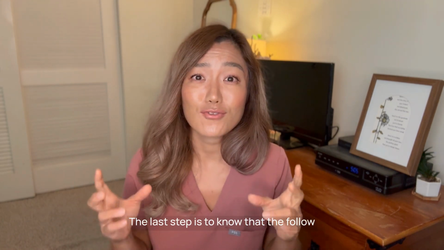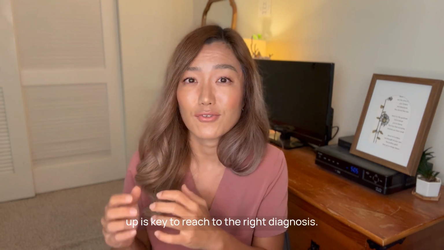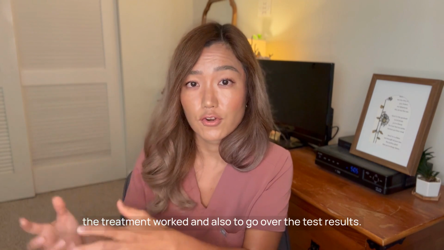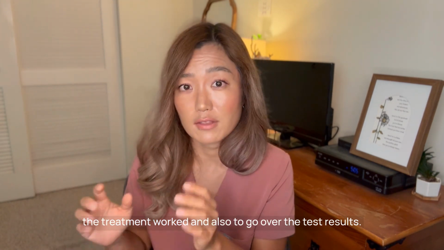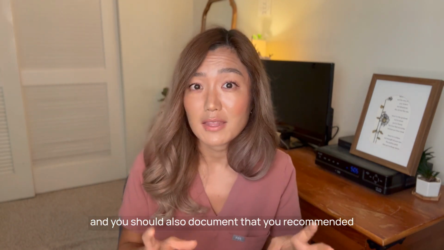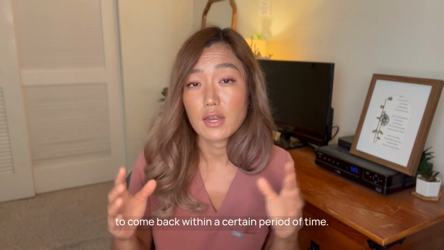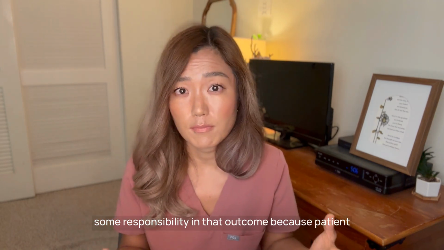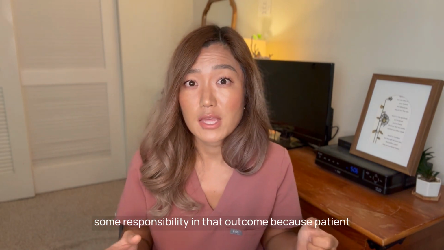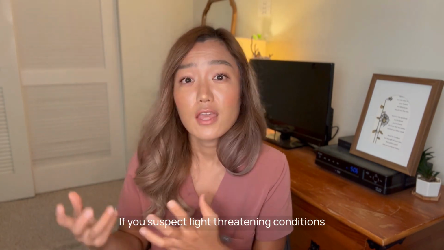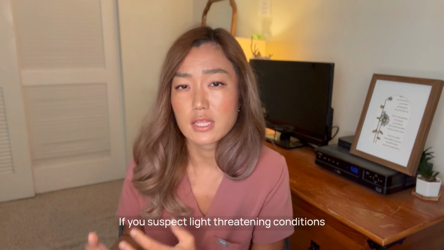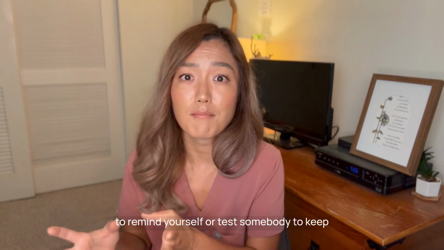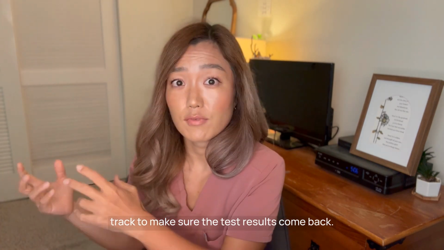The last tip is to know that the follow-up is key to reaching the right diagnosis. You can schedule a follow-up appointment to ensure that the treatment worked and also to go over the test results. And you should also document that you recommended to come back within a certain period of time. If the patient missed the follow-up appointment, the patient bears some responsibility in that outcome because the patient didn't follow the recommendation that you gave. If you suspect life-threatening conditions such as cancer, you can also use a reminder to remind yourself or task somebody to keep track to make sure the test results come back.